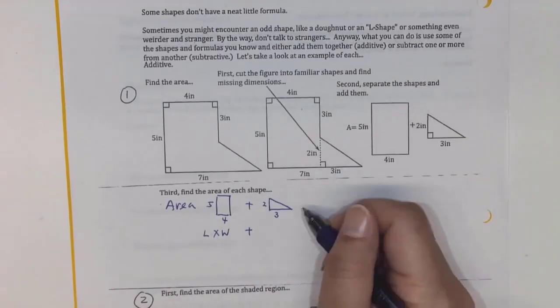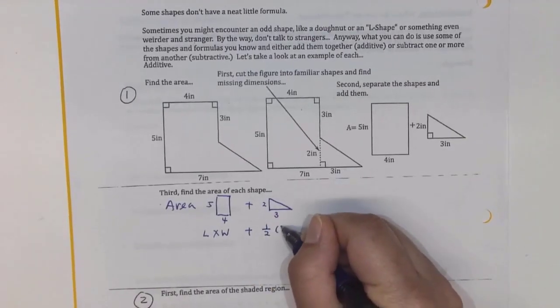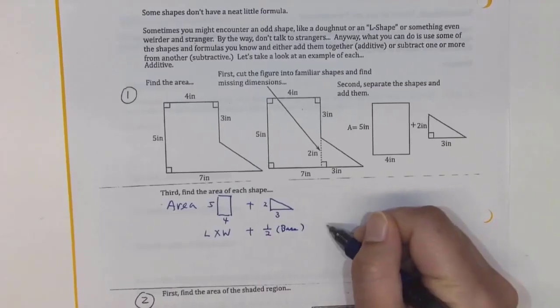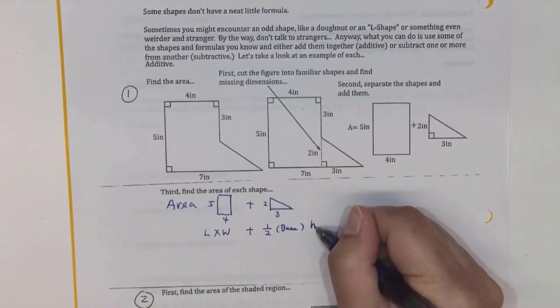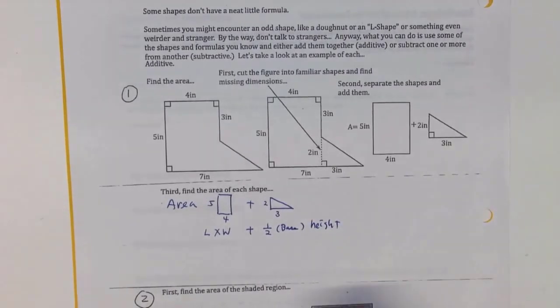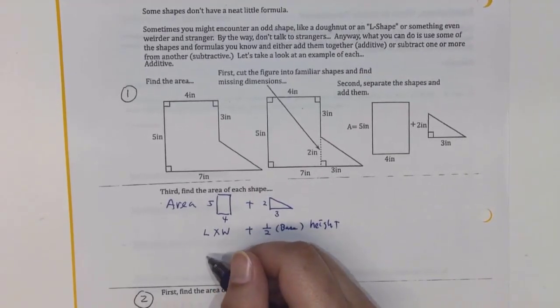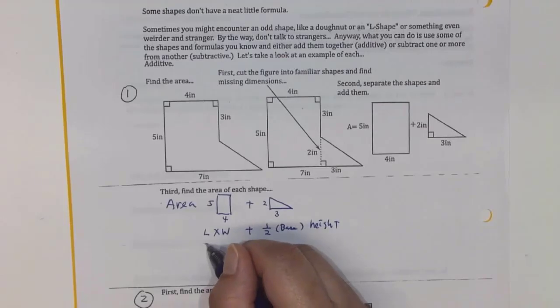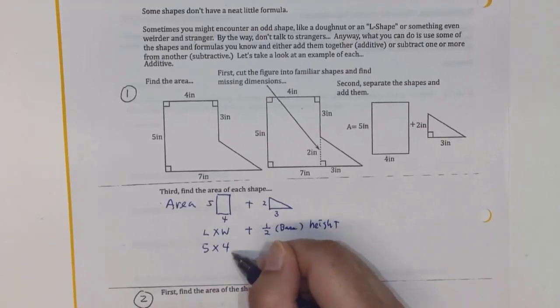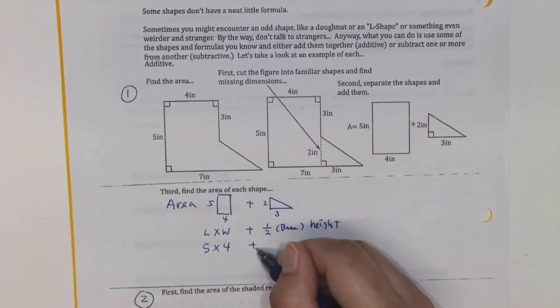1/2 times the base times the height. Okay, what is the length times width here? Which one you call the length? It doesn't really matter. 5 times 4, and then the other one would be 1/2.